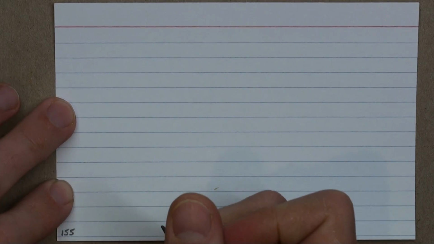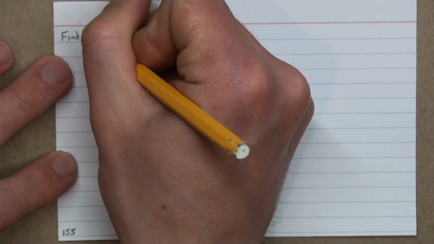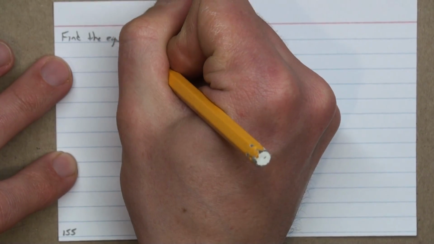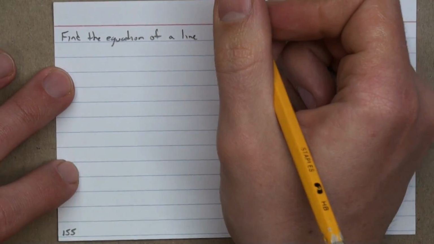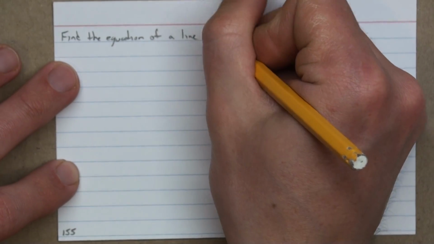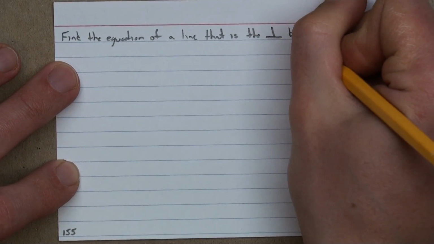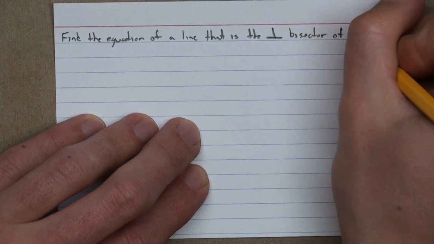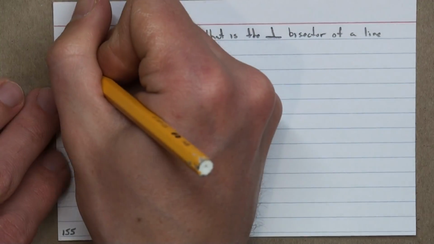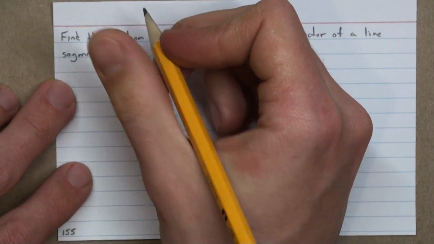So 155 is find the equation of a line that is the perpendicular bisector of a line segment given the endpoints of the line segment.